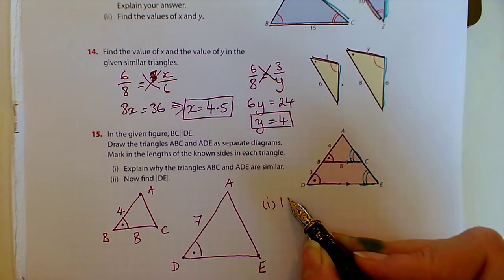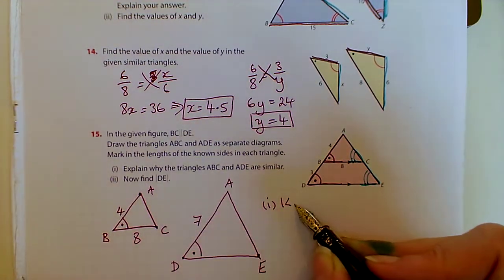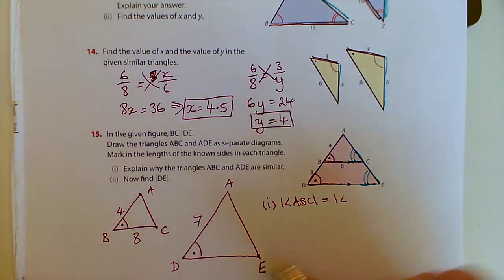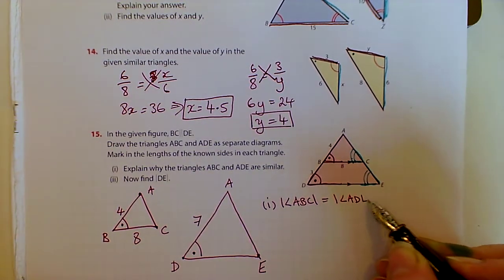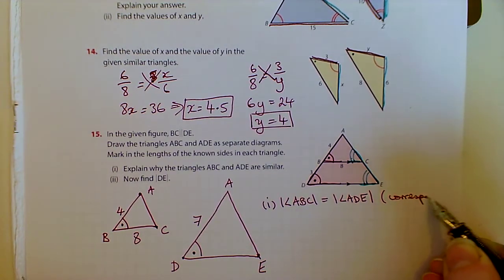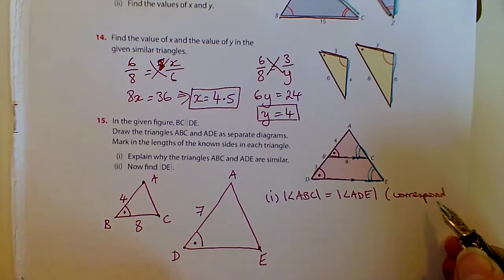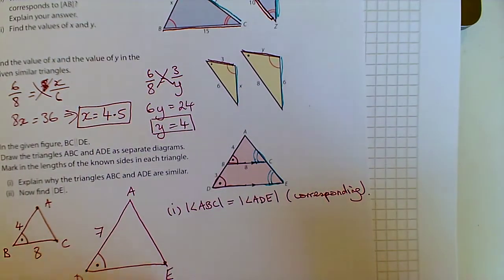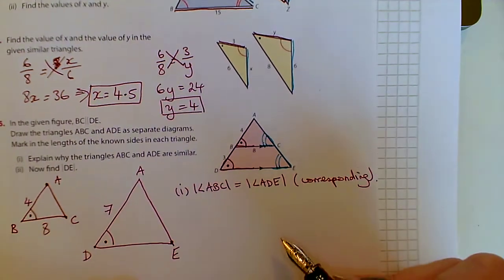And in part 1, we're explaining why. So the angle ABC is equal to the angle ADE because they are corresponding angles. So our F shape comes from the fact that they are corresponding angles. And just the single word is enough of an explanation.